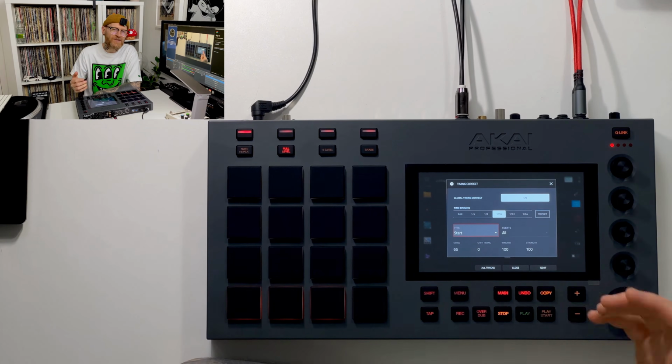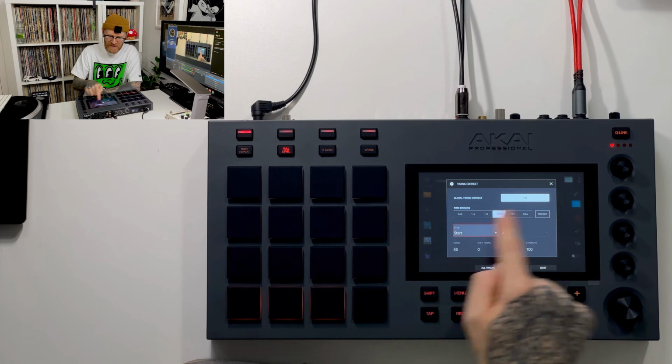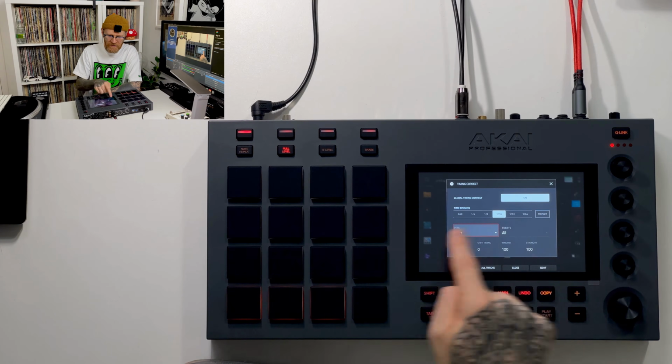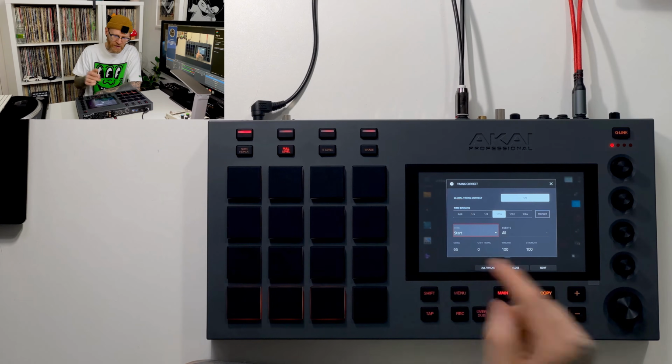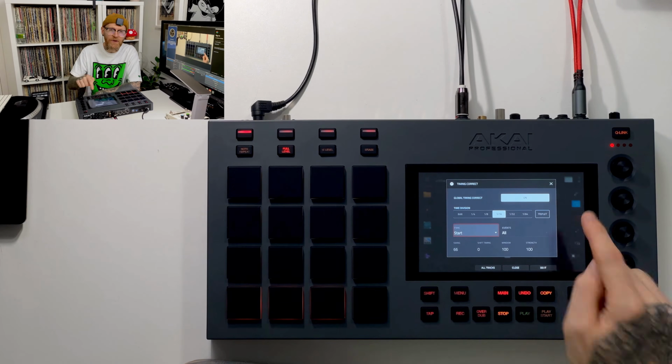The first one is very simple. Do we want it turned off or on? So we're either snapping to the grid or we're not. If it's on, we're snapping to whatever time division you have chosen, which is underneath. You could do a whole bar, a quarter note, 1/16 notes, that type of thing. If you want to enable triplets, you can do.